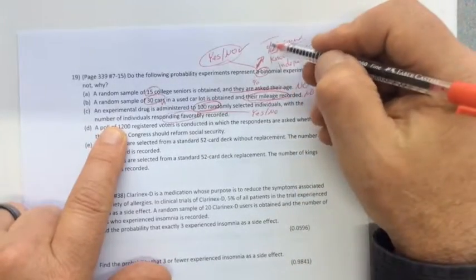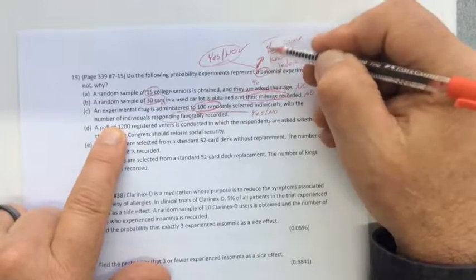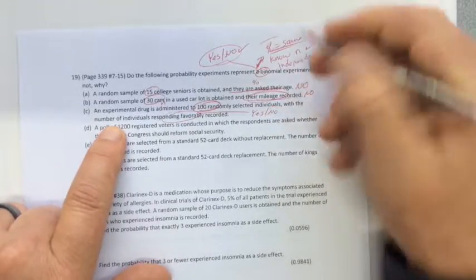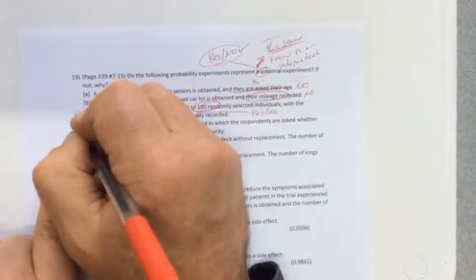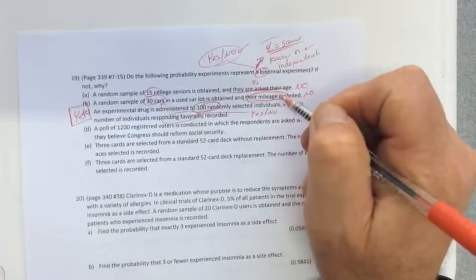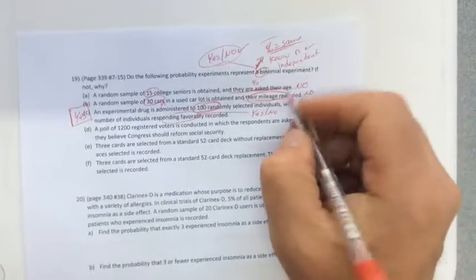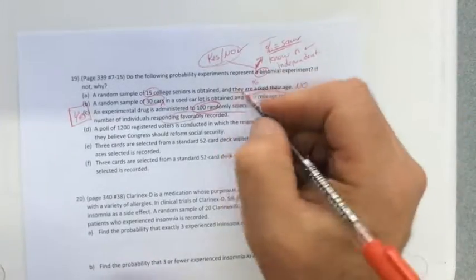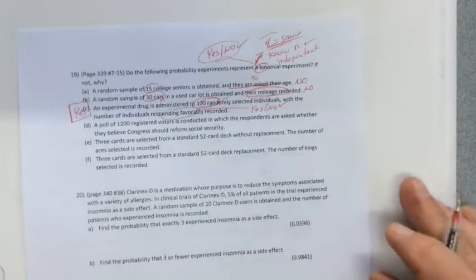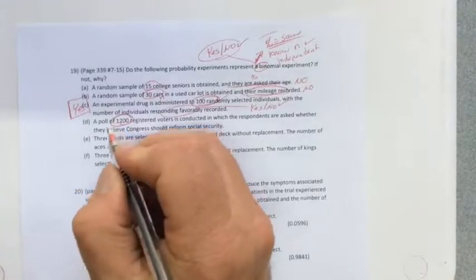The same percentage, it doesn't change once we figure out how many say yes and how many say no. So this one answer is yes. Binomial experiment simply means they have to say yes or no, and we have to know how many there are.